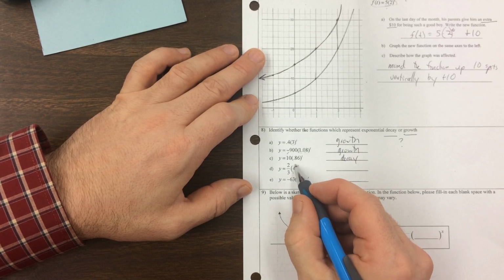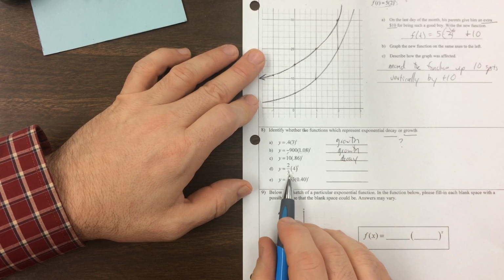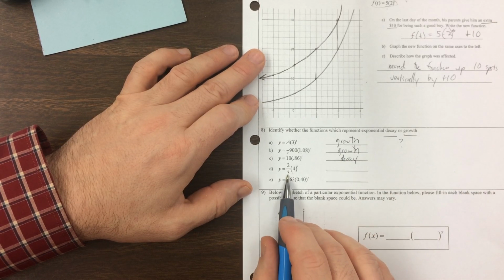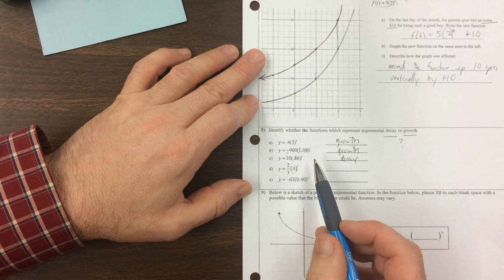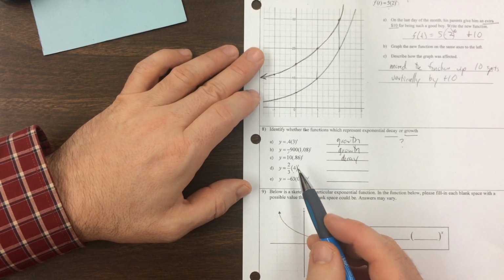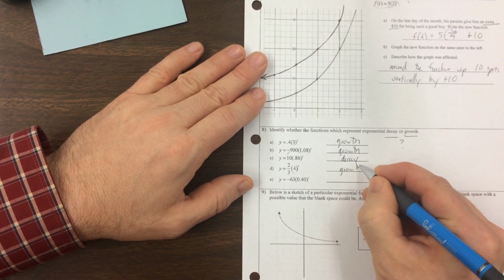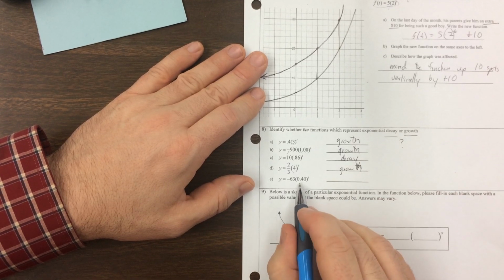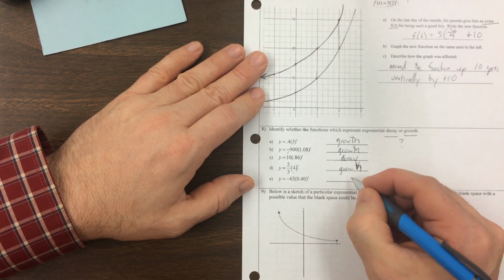Same thing here. We have the common factor multiplying by 4 over and over and over again. So even though we start at 2/3, multiplying by 4 means it'll be 8/3, and then 8/3 times 4 is 32/3. We're getting larger and larger and larger. So this is growth. And one more, a decimal or less than 1 as our common factor. This is decay.